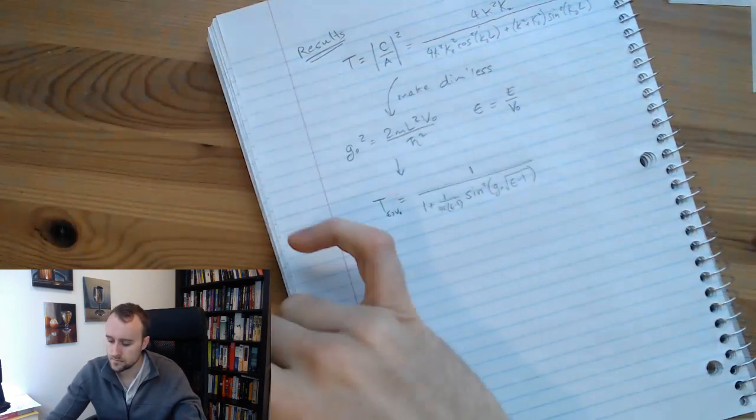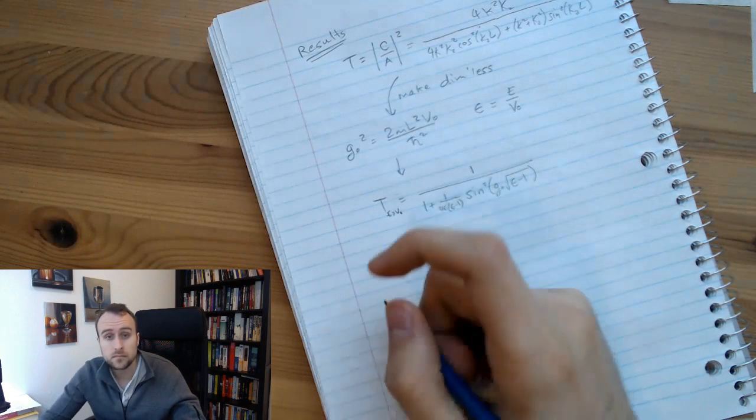Remember, this is only valid for E greater than V naught, or epsilon greater than or equal to 1.